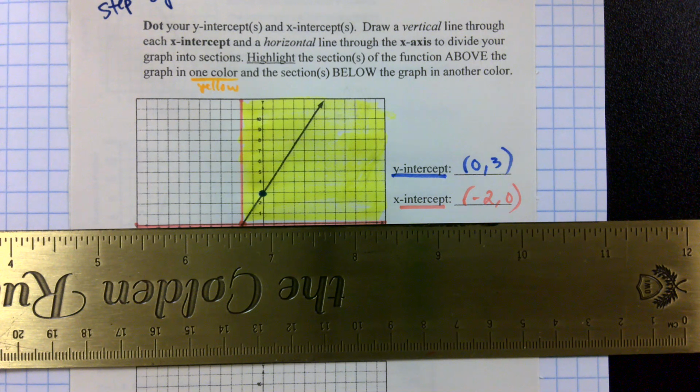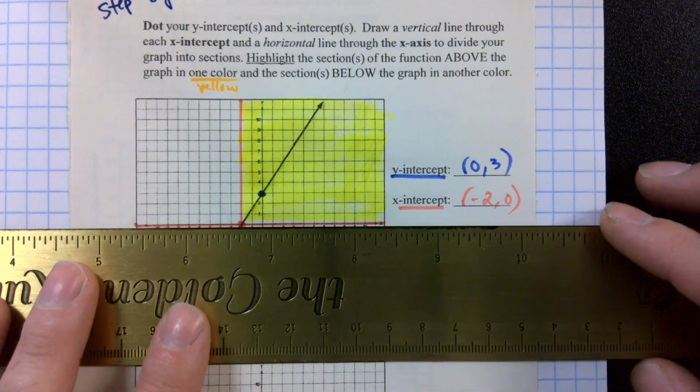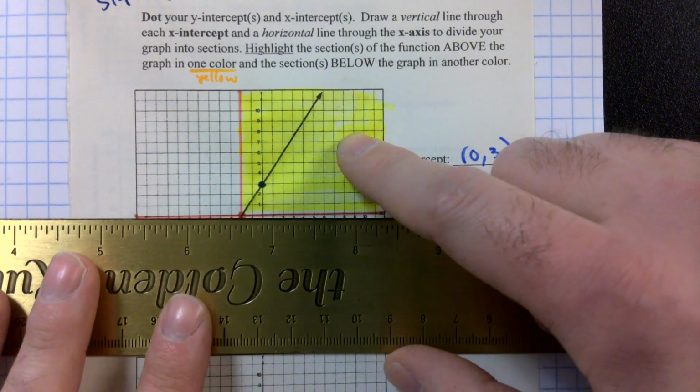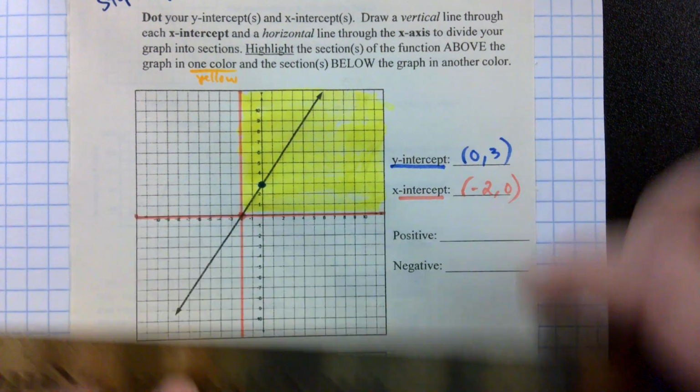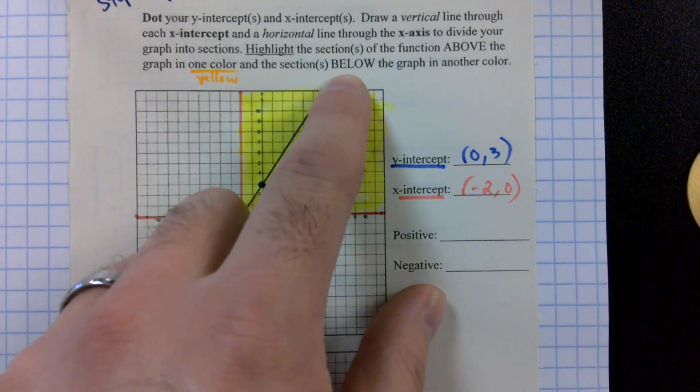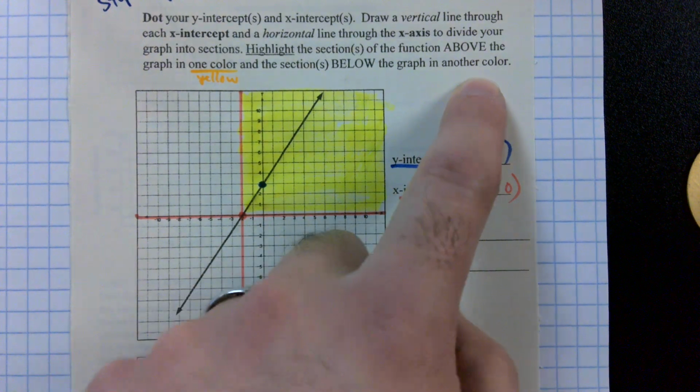Is that yellow? Okay, it looks a little green. Okay, my top section, where my function's at, is yellow. I'm not going to highlight anything on this blank section. Okay? What I'm going to do now is I'm going to highlight the section below the graph in another color.